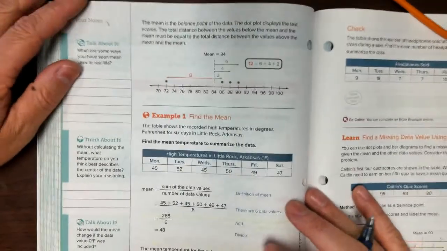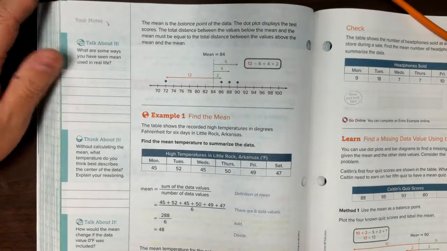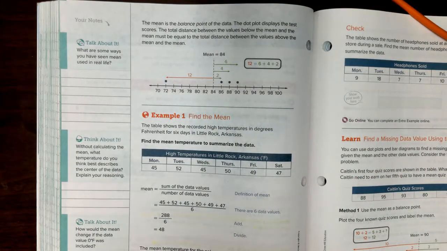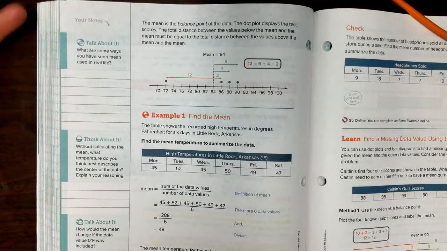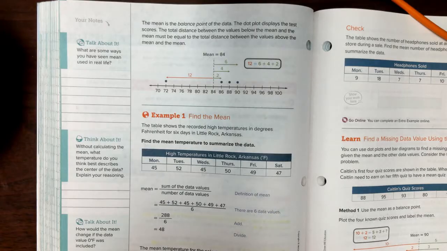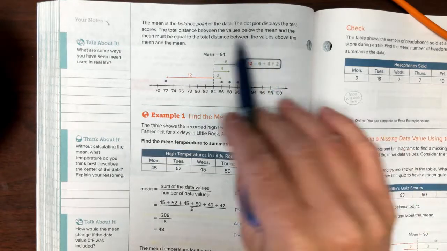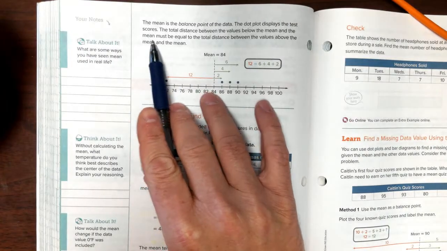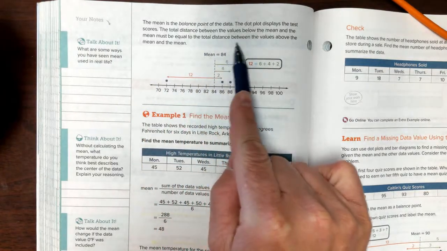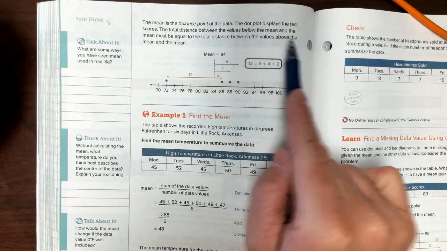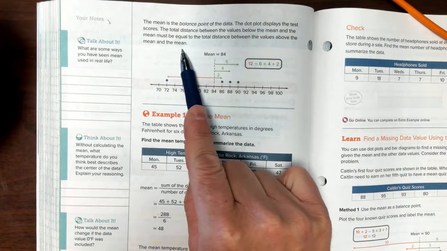Let's turn the page. It says the mean is a balance point of the data. Okay, it's a center of all the data. The dot plot displays the test scores. The total distance between the values below the mean and the mean must be equal to the total distance between the values above the mean and the mean.